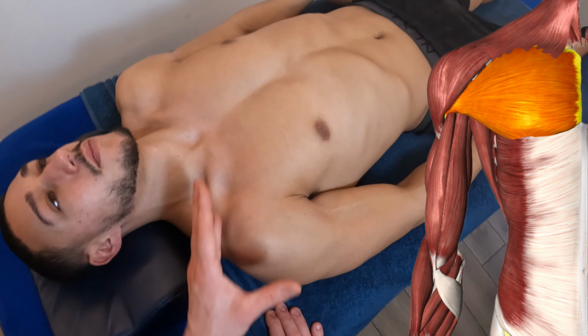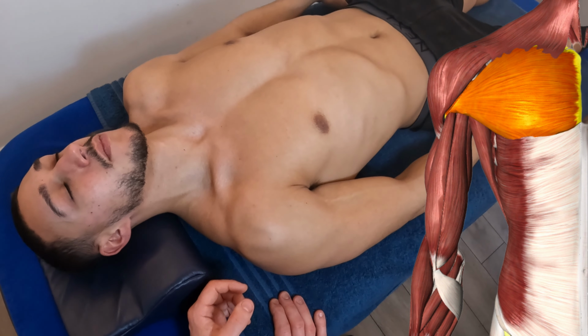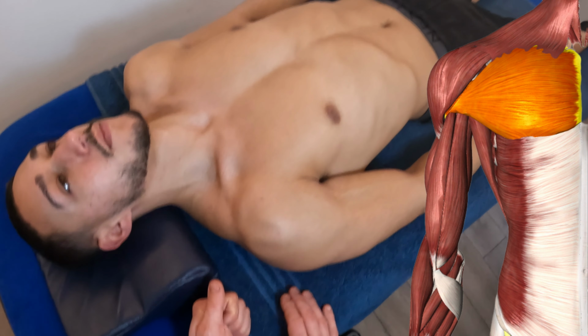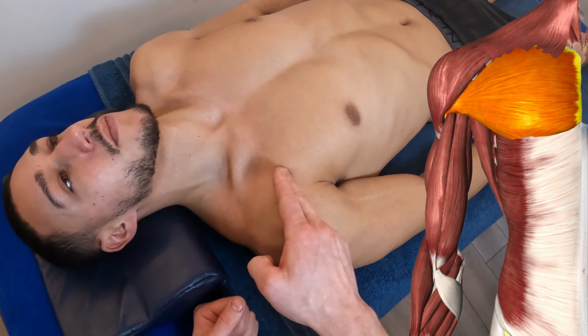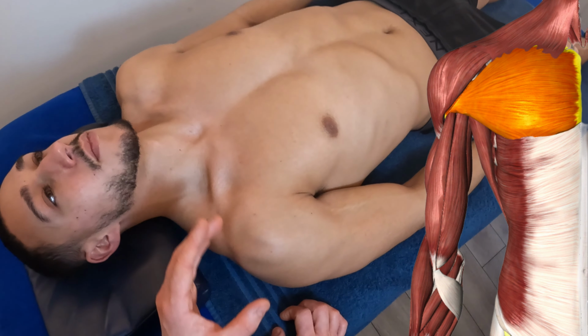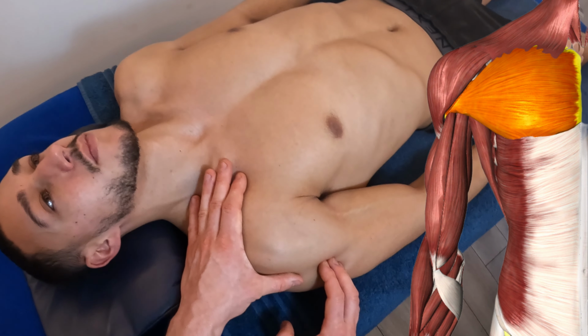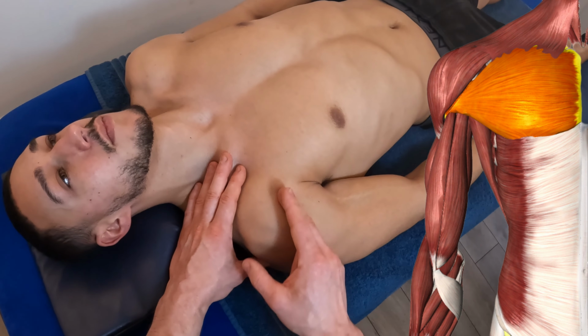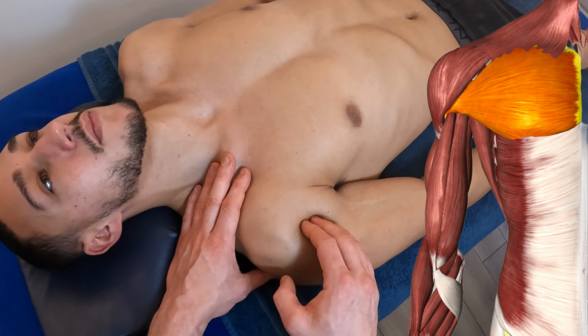Pec major and pec minor also have some actions involved with respiration, and that is because they insert onto the ribs. Anything that inserts onto the ribs usually assists with inhalation at least, sometimes possibly exhalation, but with pectoralis major and minor, it's inhalation. The most important thing here is that they can only do that if the arm or the scapula is fixed. So let me explain. Let's take pec major for instance. It inserts onto the humerus.